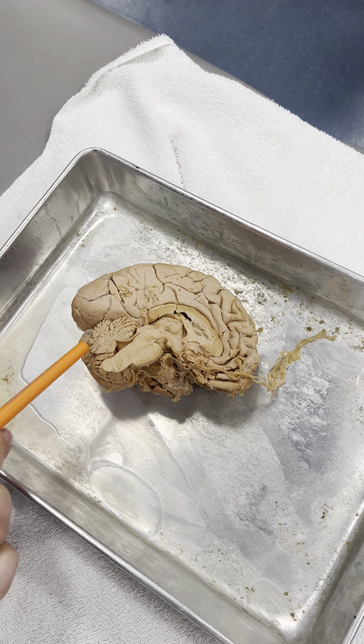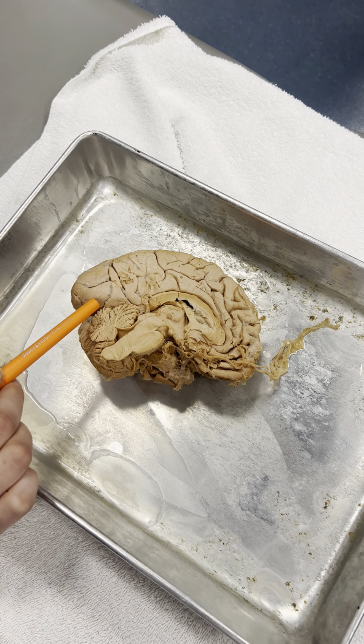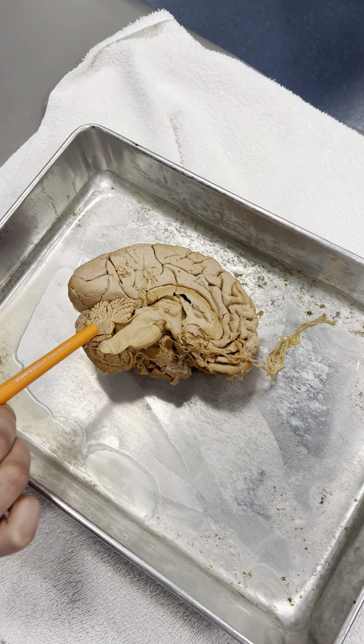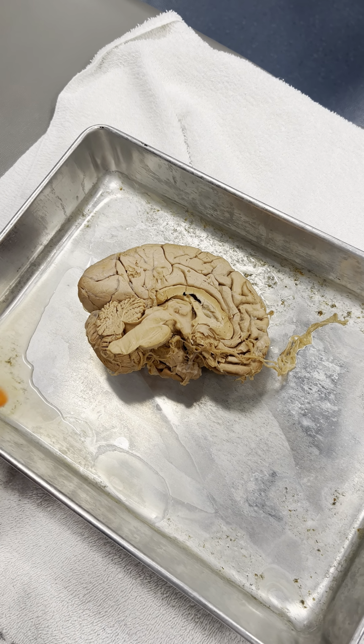All right, and then we'll move on to the cerebellum while we're back here. You have your primary fissure, and you have your posterior lobe and your anterior lobe.